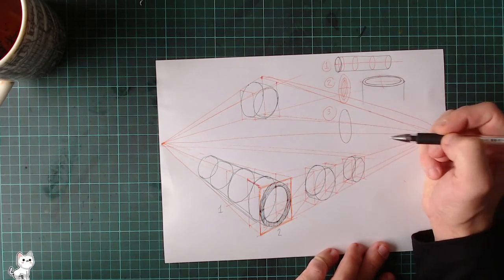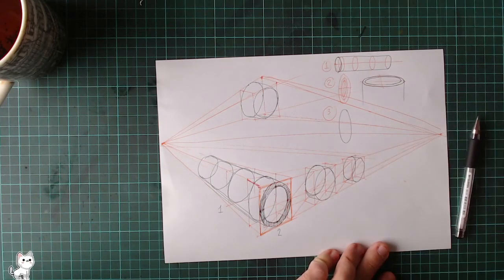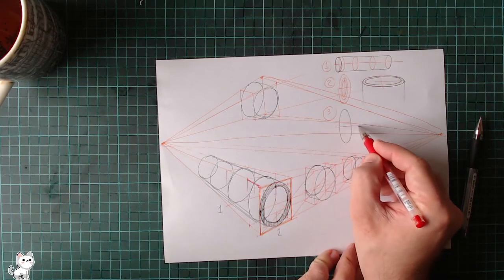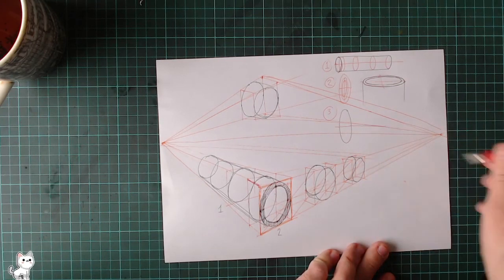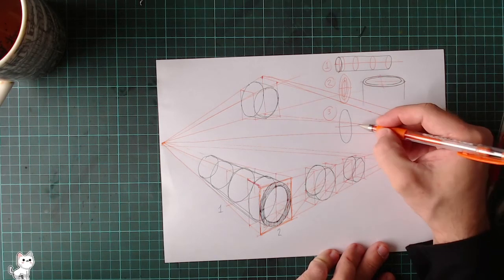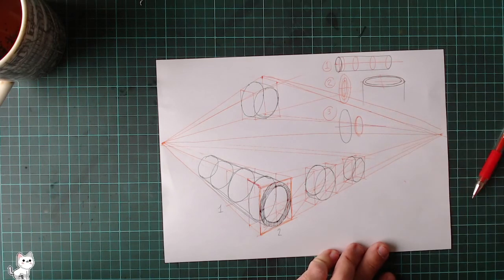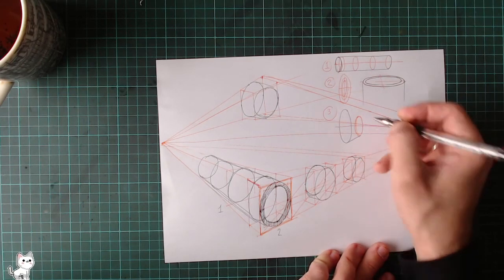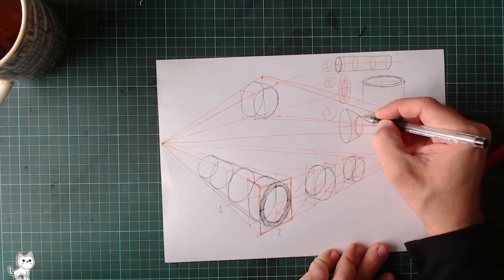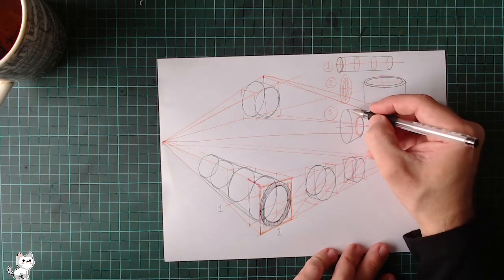So let's say here I have minor axis, and I draw smaller ellipse on the same minor axis. So now if I connect these ellipses, I will have this thing.